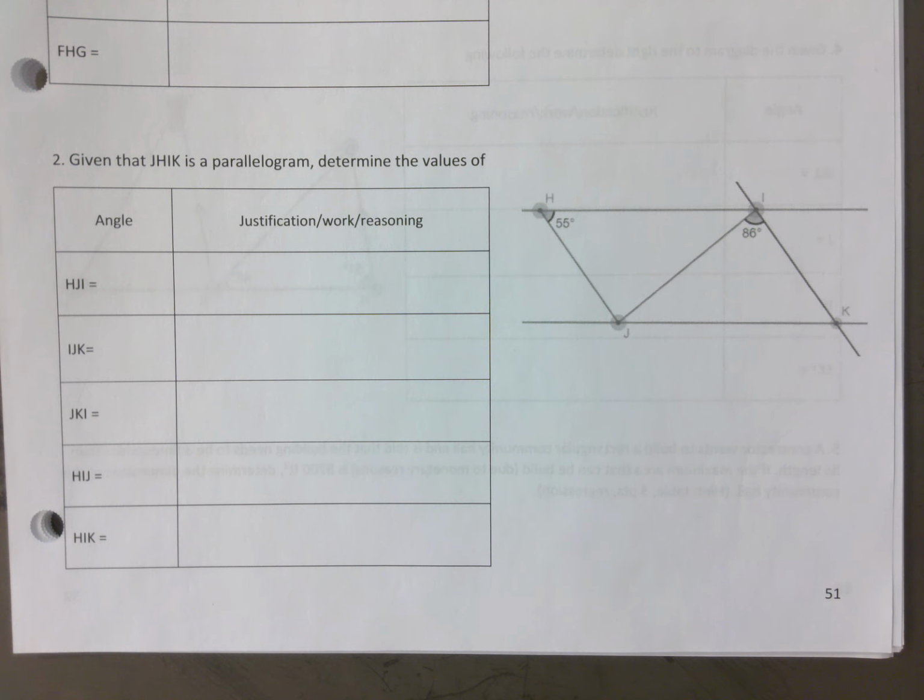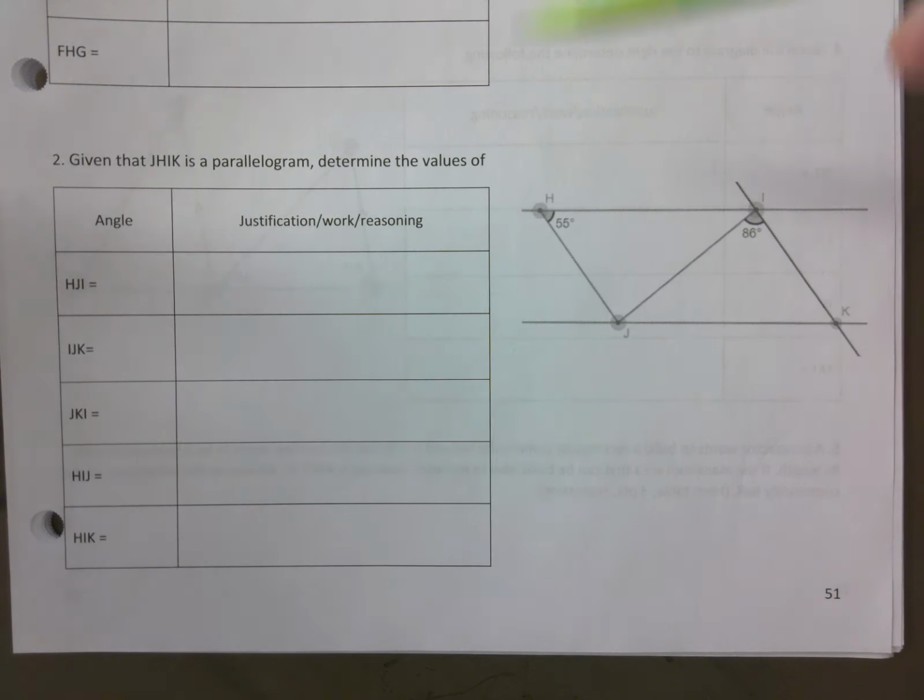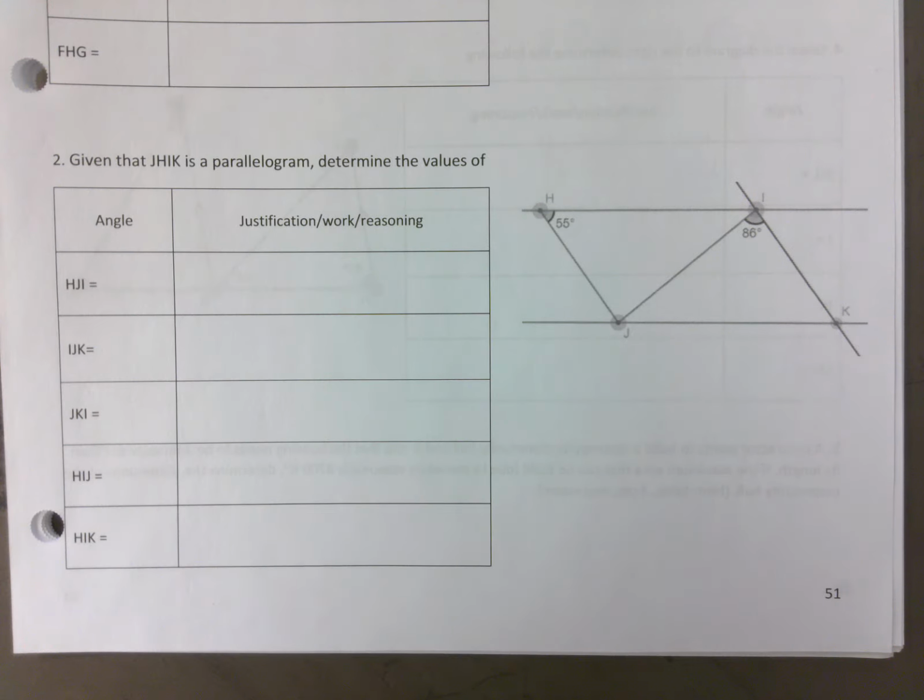Real world is a tough place, all right? So I was asked to do question 2 on page 51.